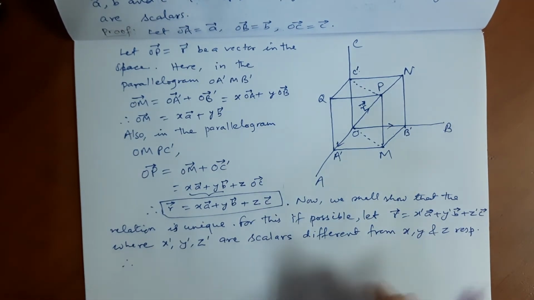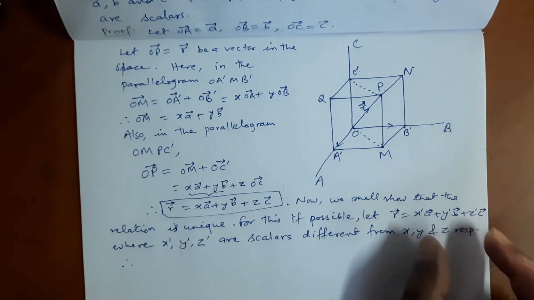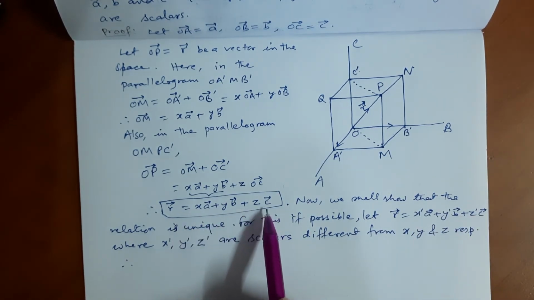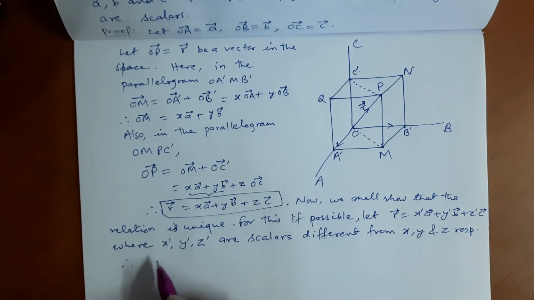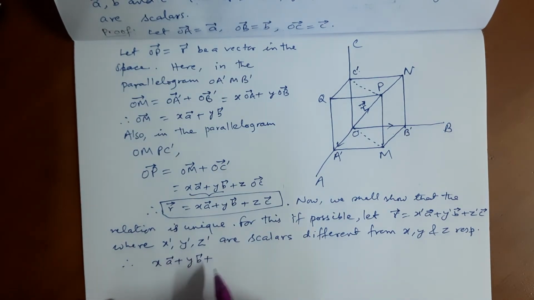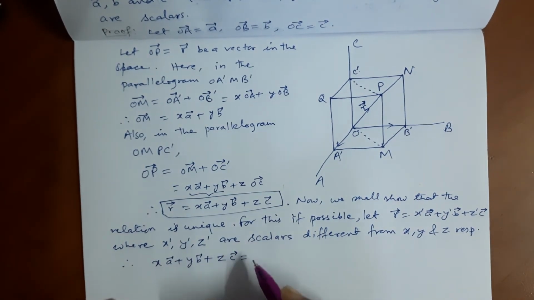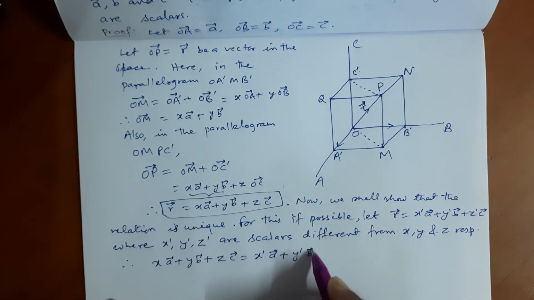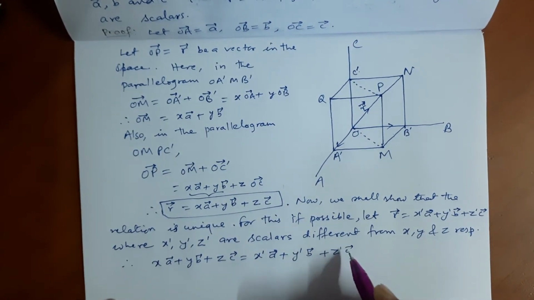Therefore, this x dash A plus y dash B plus z dash C will be equal to xA plus yB plus zC, because both are equal to R. Therefore, xA vector plus yB vector plus zC vector equals x dash A vector plus y dash B vector plus z dash C vector.